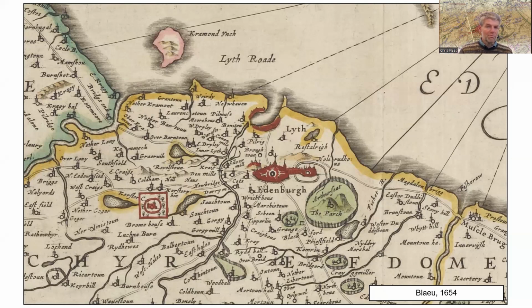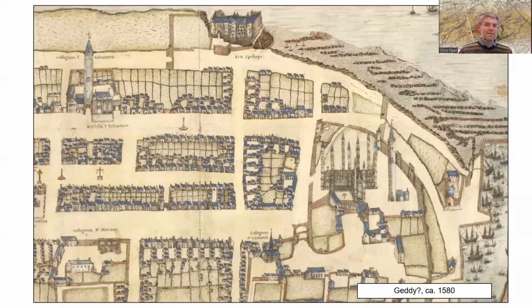At the same time that Pont was active, some towns were also being surveyed in detail. This shows St Andrews from the 1580s. But for many other Scottish towns, they weren't initially surveyed in detail until the 19th century.